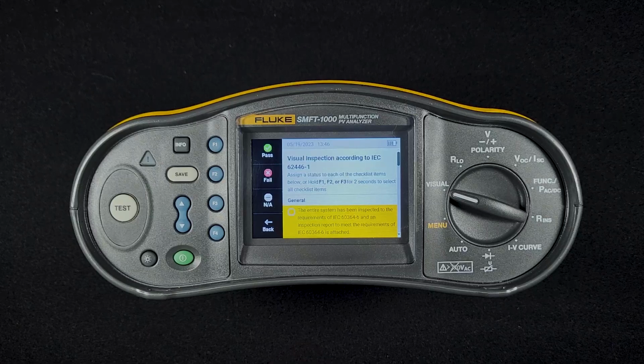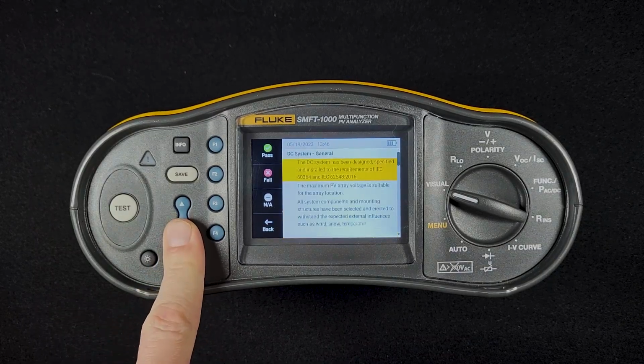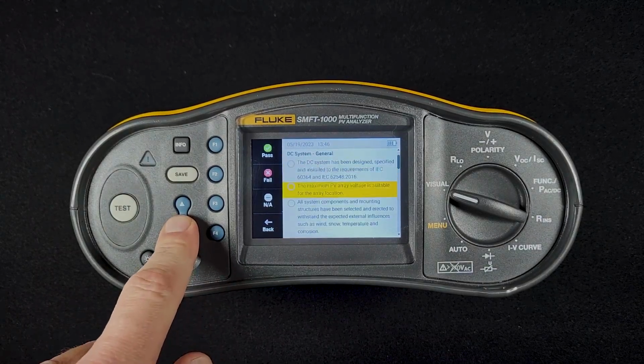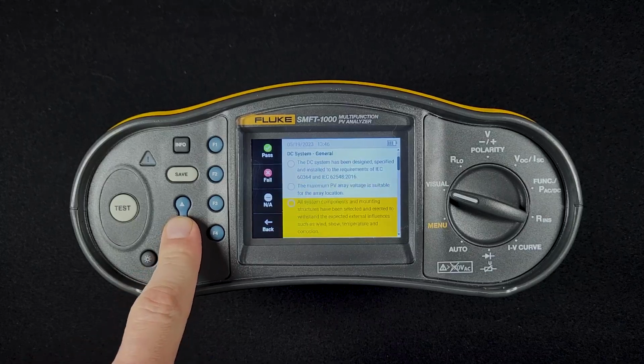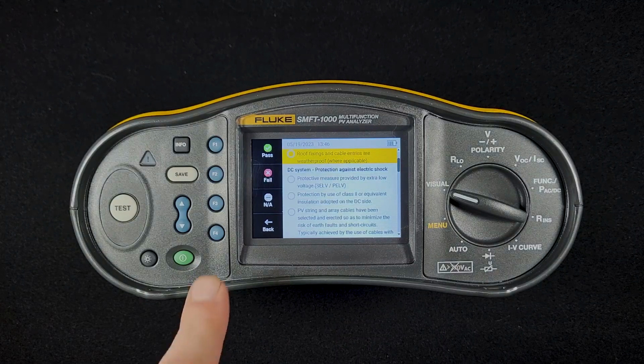You can also hold any one of the pass, fail, or not applicable buttons for 2 seconds, and it will automatically fill out the entire checklist. So you can go through, there are different things that this checklist covers, and you can hit pass or fail or not applicable for any of these ones. This will allow you to complete the checklist, make sure you don't miss anything.